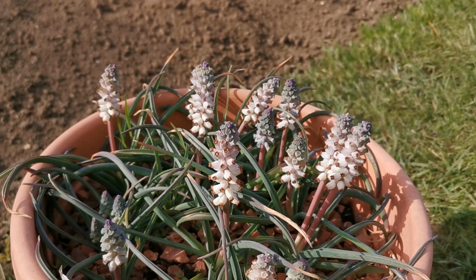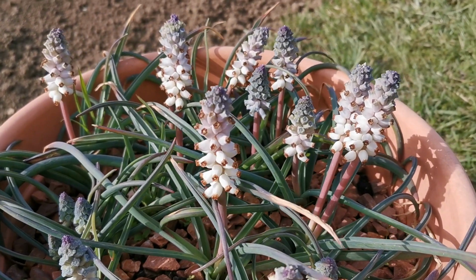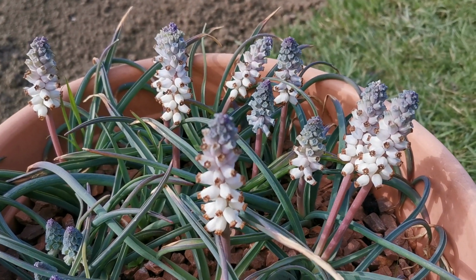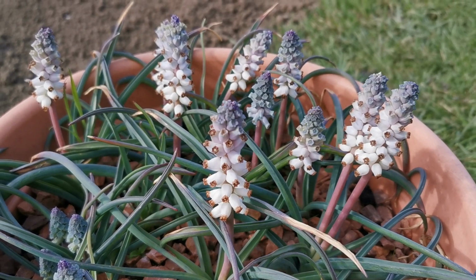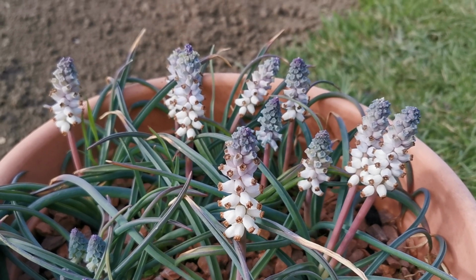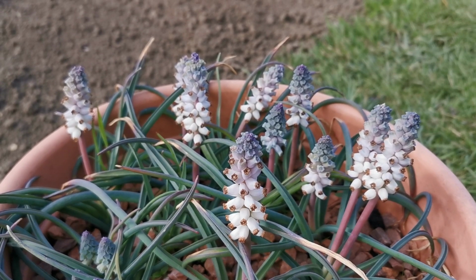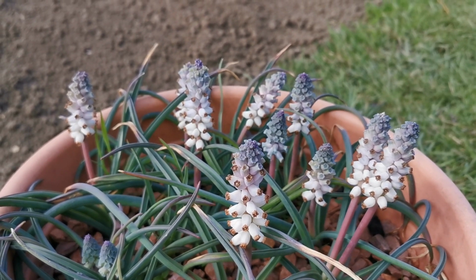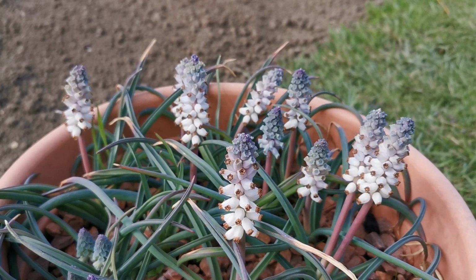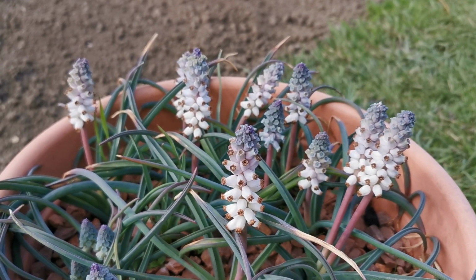Today is the 5th of April and I'm talking about one of my rarest, possibly the rarest, of the grape hyacinths in my collection, and this is Muscari racemosum, also known by the synonyms Muscari muscarimi and Muscari moschatus. Muscari racemosum is a perennial bulbous flowering plant in the asparagus family, Asparagaceae, in the subfamily Scilloideae and the tribe Hyacintheae. So it is a close relative of the squills and of the hyacinth.